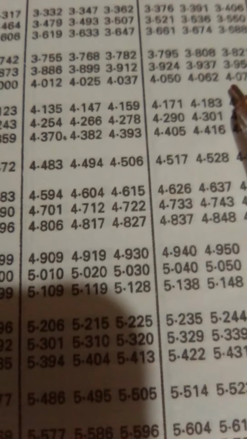Now, if you want something like the square root of 16.78, we go to this line, which is 16. All this line is 16. This is 16.0, 16.1, 16.2, 16.3, 16.4, 16.5, 16.6.